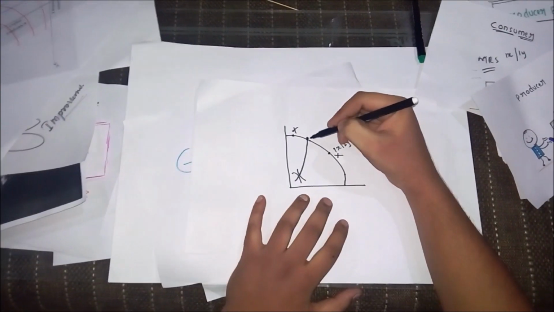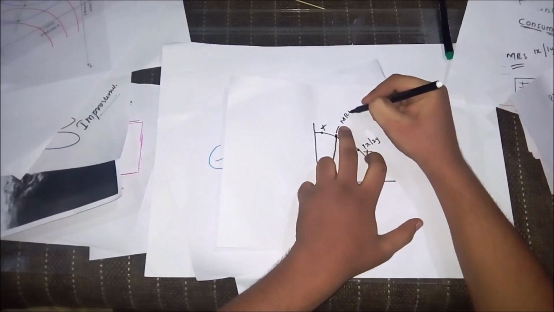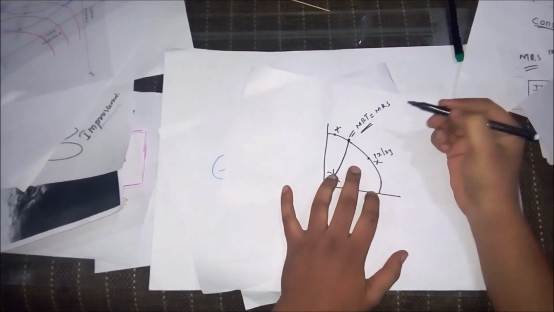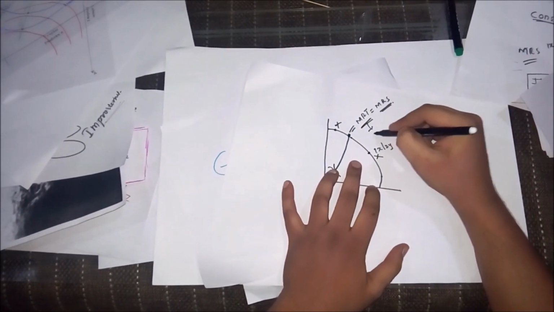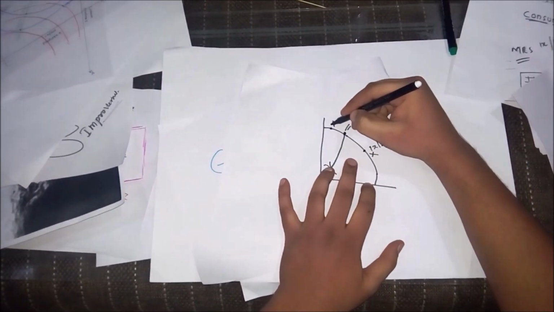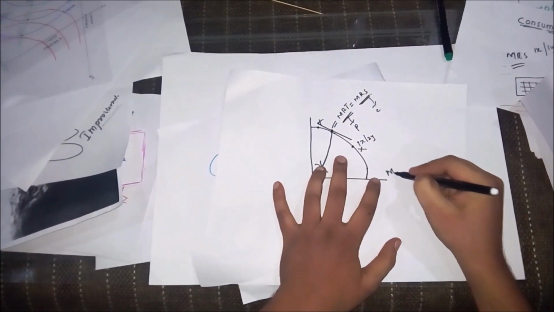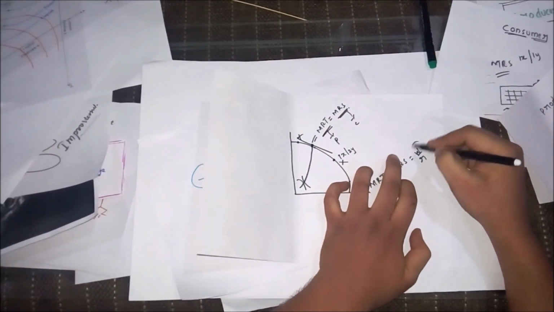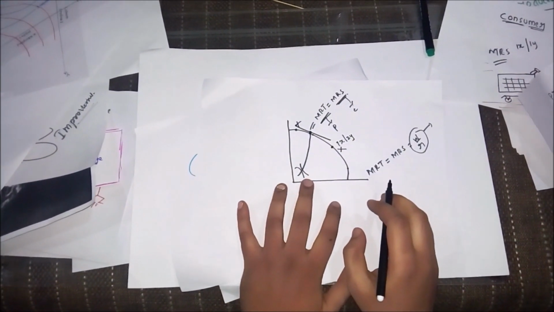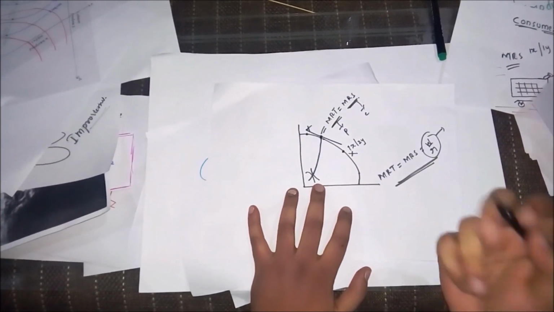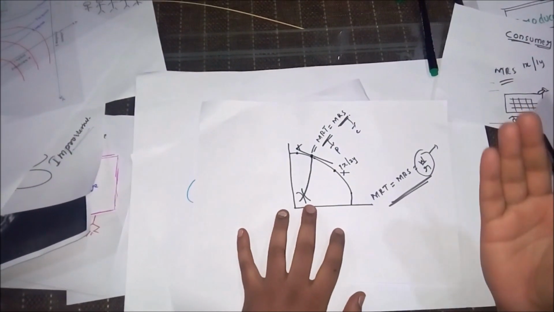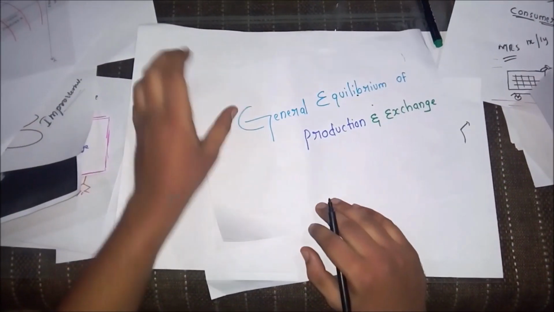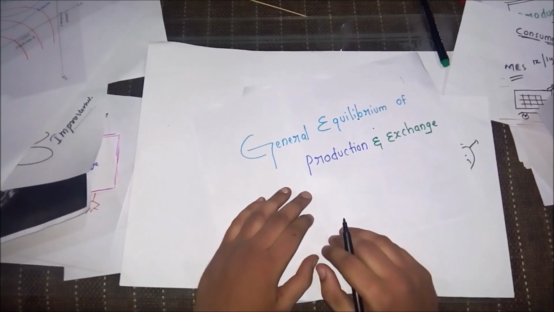This point on the production possibility curve equals the marginal rate of transformation, and also equals the marginal rate of substitution. If you talk about the profits and budget of the producer and the budget of the consumer, you can draw a budget line over here. It means the marginal rate of transformation is equal to the marginal rate of substitution is equal to W by R, which is known as the budget line or price line of the producer. When this happens, the producer gets the maximum production, the consumer gets the maximum satisfaction, and the producer also gets the maximum profits. When we reach that, we reach a general equilibrium of production and exchange.